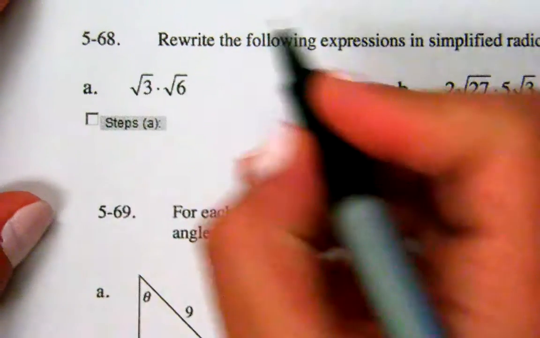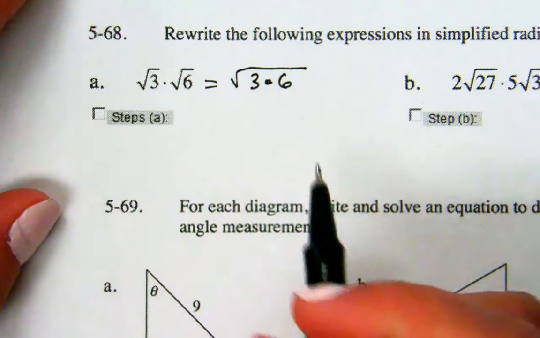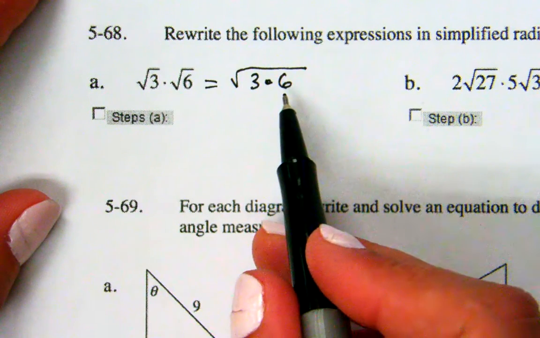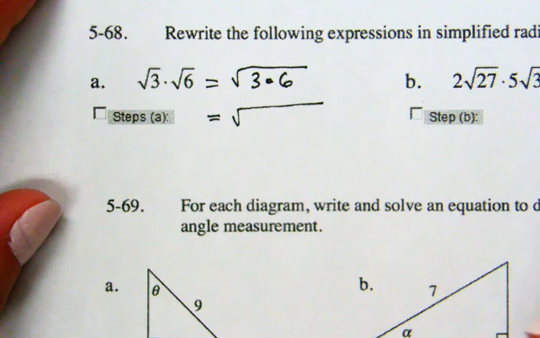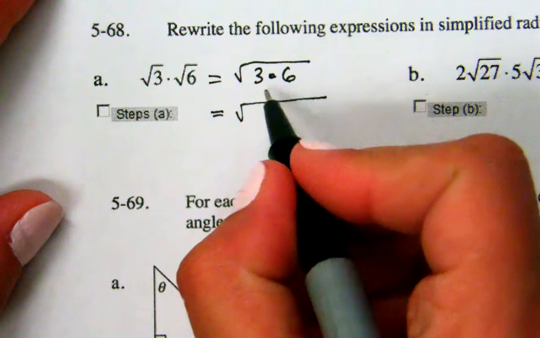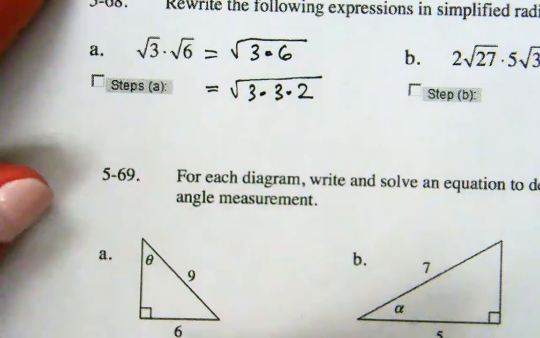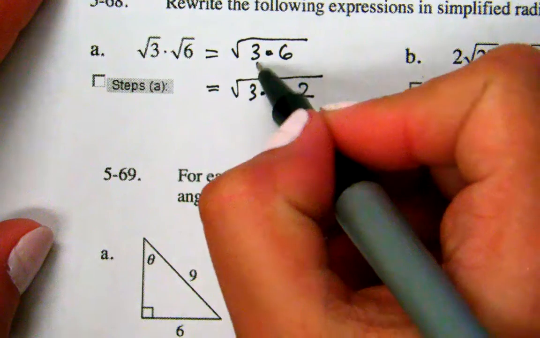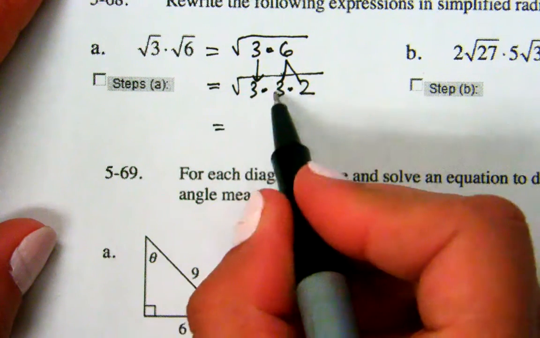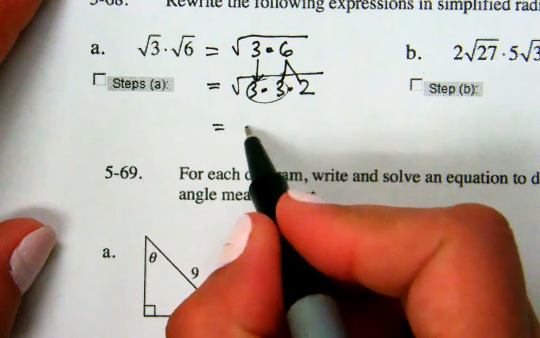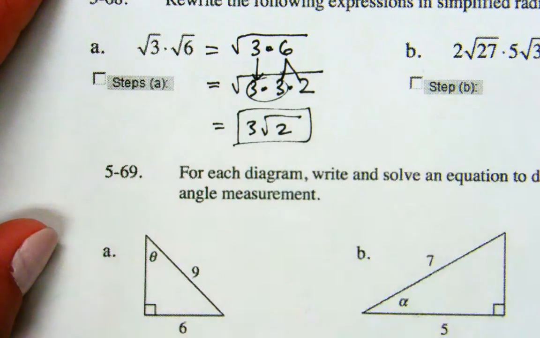The square root of 3 times the square root of 6 can be rewritten as the square root of 3 times 6. So you can put both of them underneath the radical sign. That gives you the square root of 3 times, and then 6 breaks down to 3 times 2. You're taking the square root, so you have a pair of 3s, so one of them can come out, and you're left with a 2 underneath the radical sign, and that's your final answer.